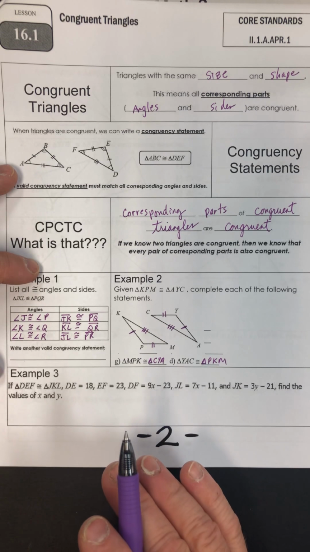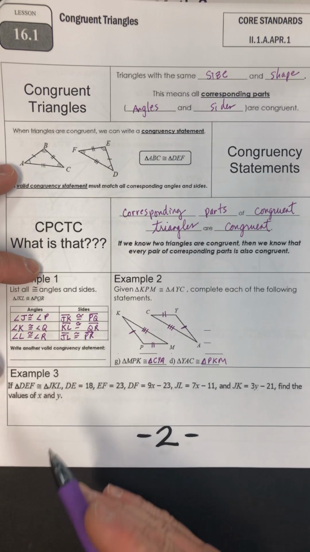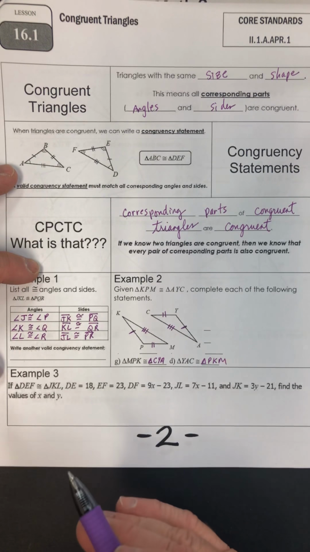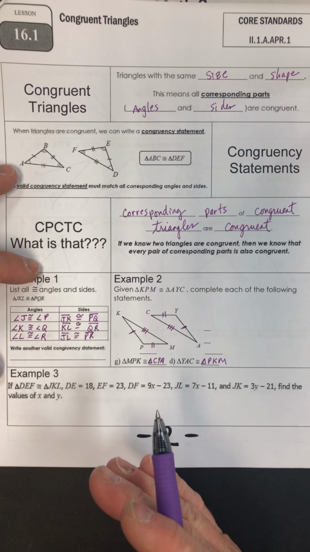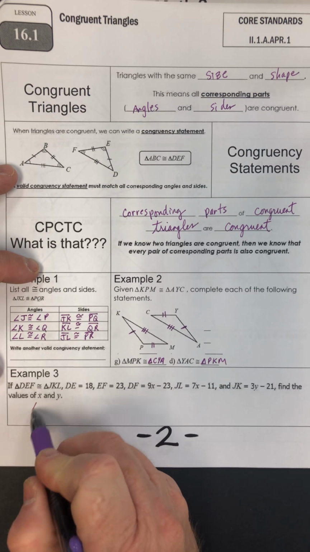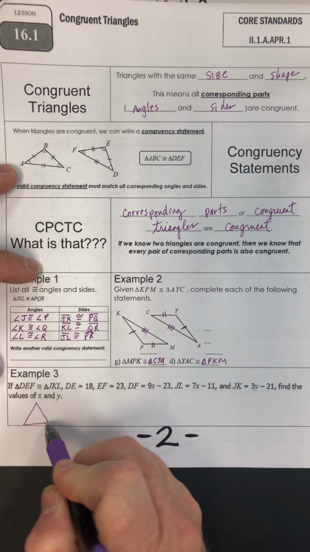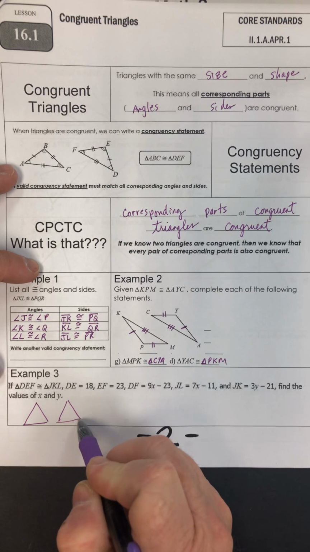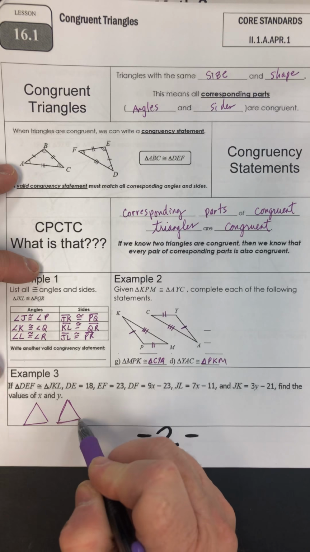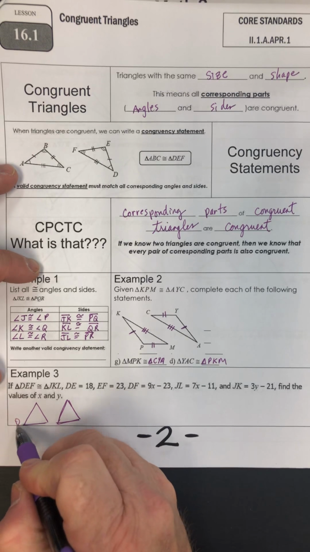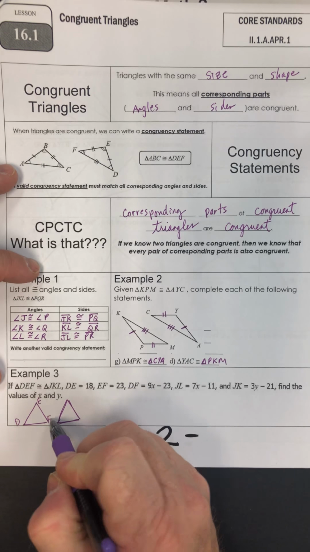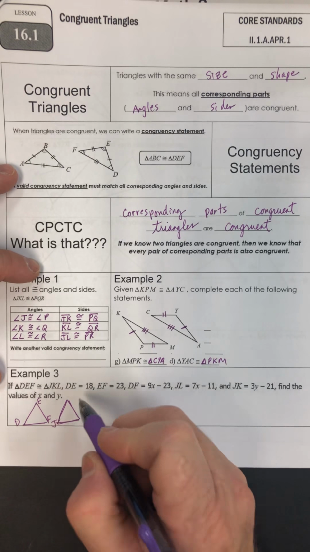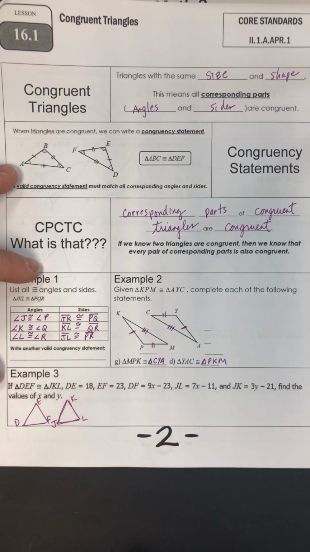On any of these, I draw my own figure. Now, my figure may not be to scale. It may not look right, but I'm just going to draw two triangles. I don't care what they look like. I'm just going to match them up and say, okay, these two triangles are the same because it told me DEF and JKL are congruent.